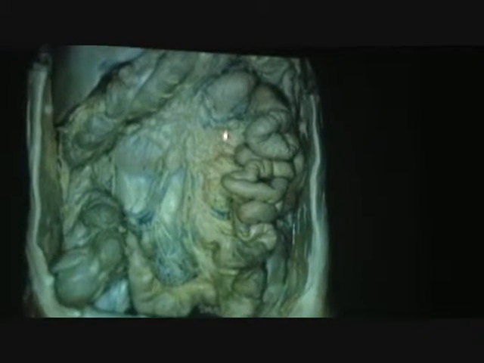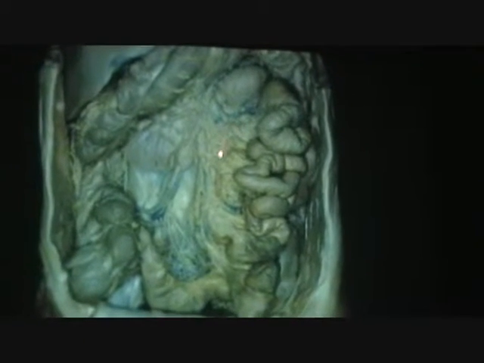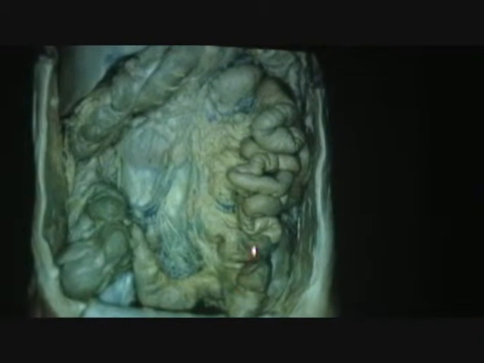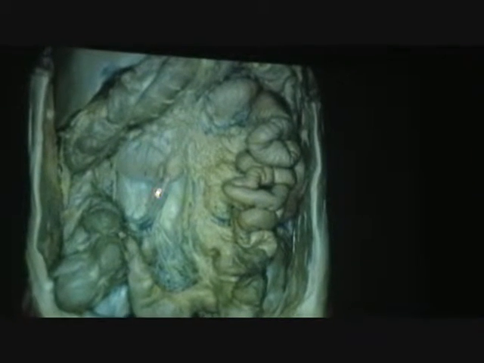What is all of that? A hint, it's supporting all of this. Yeah, this is mesentery, supporting the small bowel. You see all these vascular structures, what we call the arcades going through it.